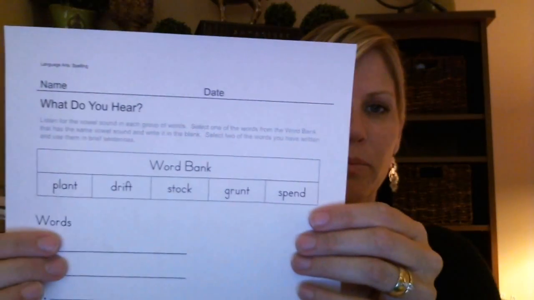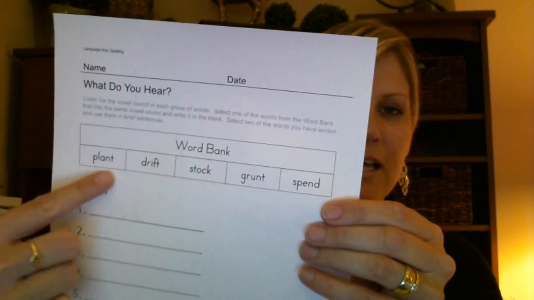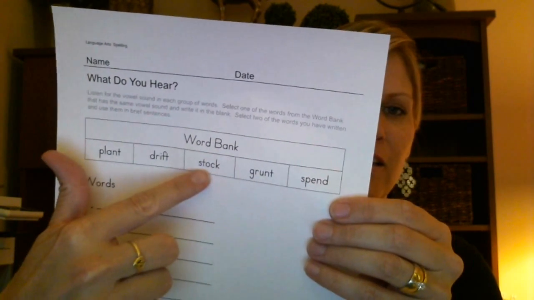So, when we hear spot, rock, and fox, what short vowel sound do we hear? We hear the ah sound, okay? The short vowel sound for O, we hear the ah. So, in looking at our word bank, which word has that ah sound? That's right, stalk. So, on number 1, we would write S-T-A-L-K. So go ahead and do that. Number 1 is stalk.